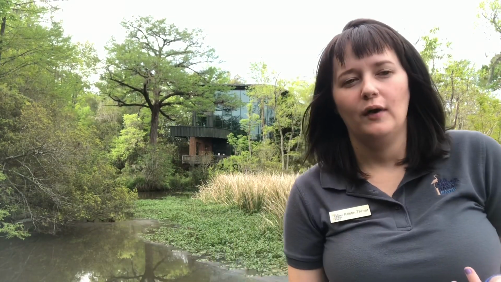I always ask people, if a habitat was really gross, could plants and animals live there? And the answer is no. And as you can tell by all the bird song, we have lots of plants and animals that live here. We have birds, insects, mammals, reptiles, all kinds of different plants, shrubs, trees. So really, really healthy spot.